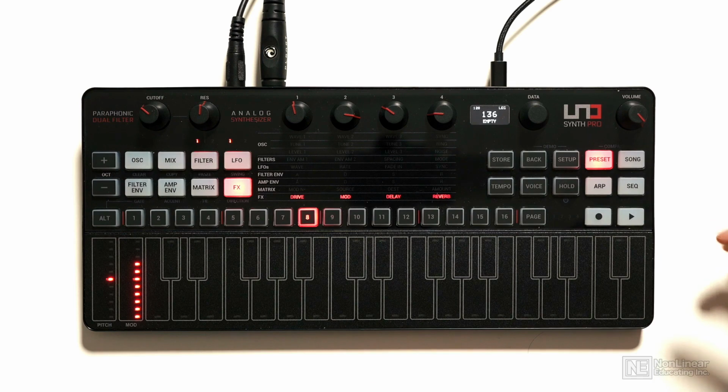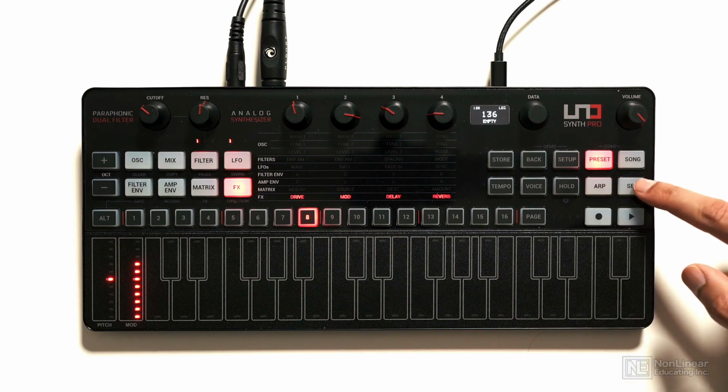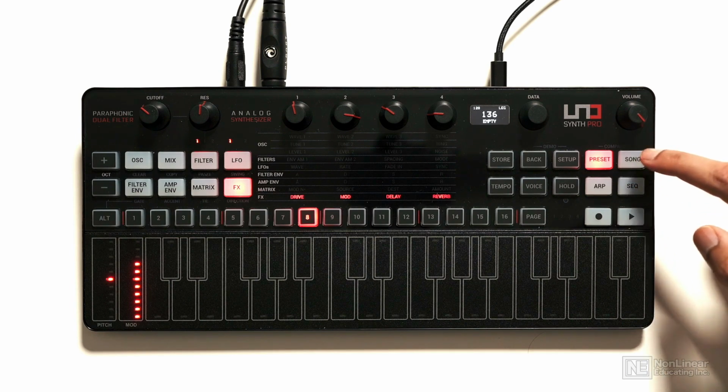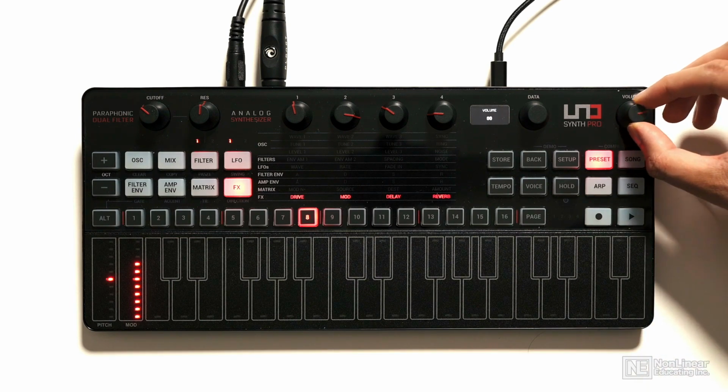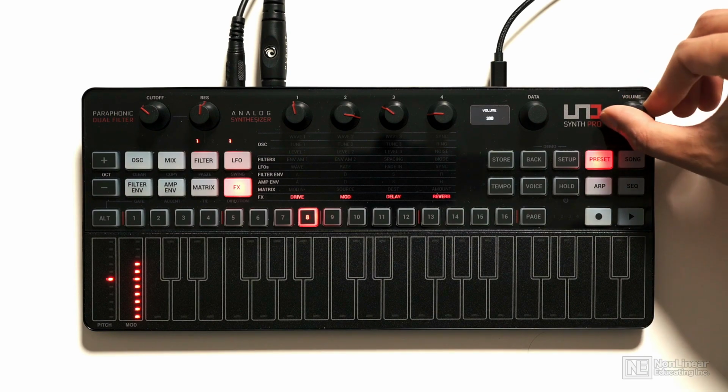The synthesizer also has an arpeggiator, a sequencer. The sequencer also has automation capabilities, and there's also a song mode built in. Lastly, we get this master volume control with this knob here.